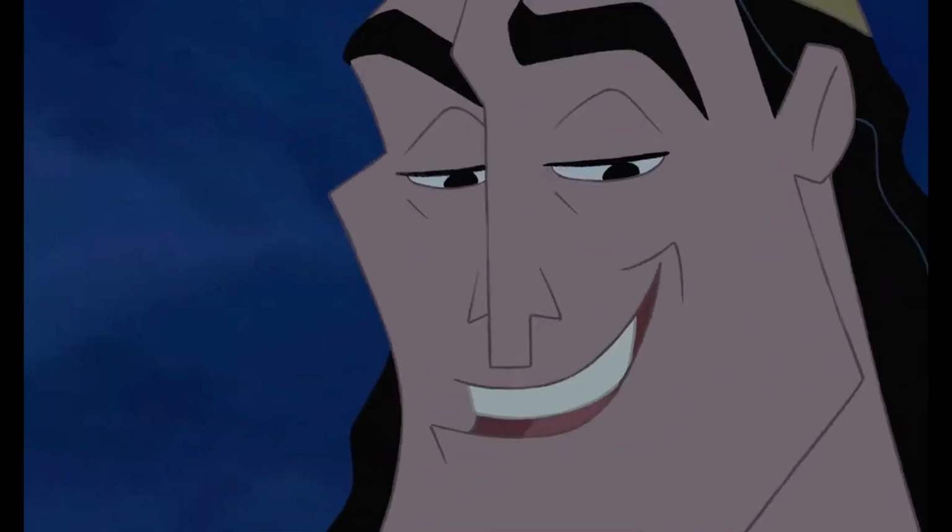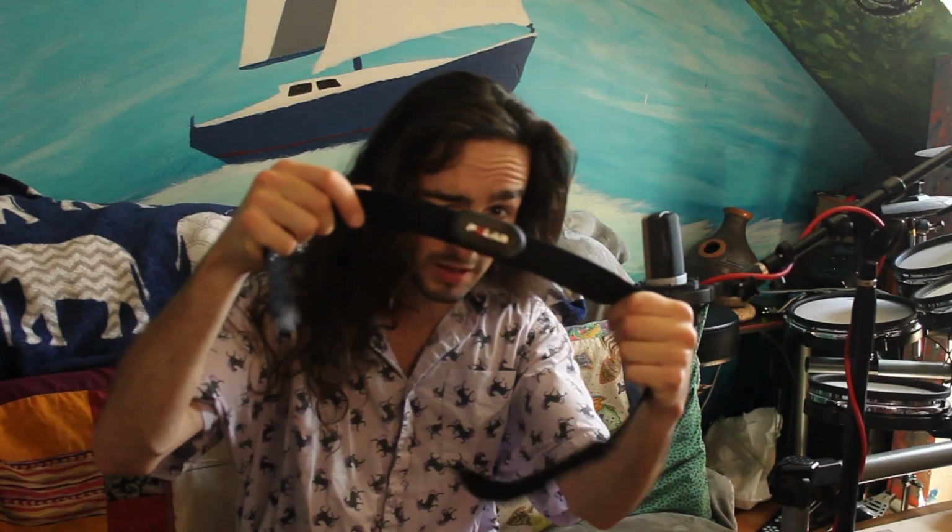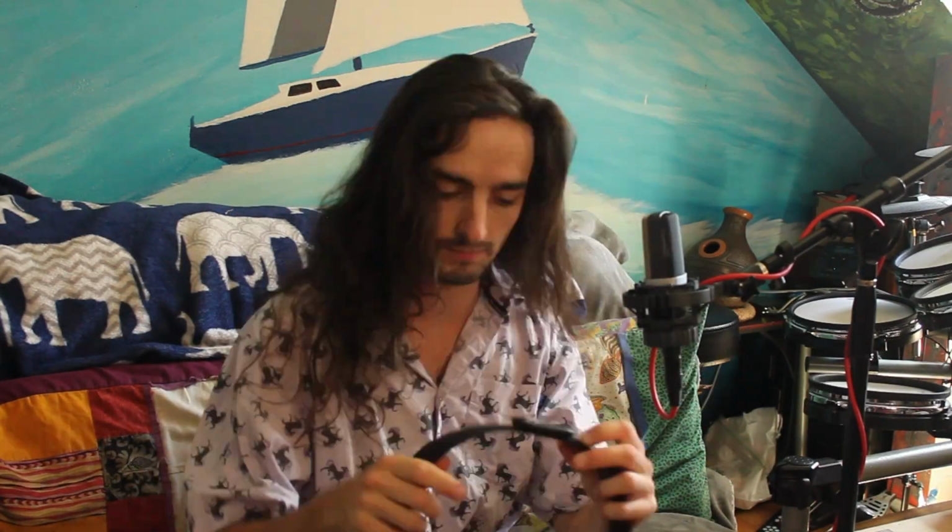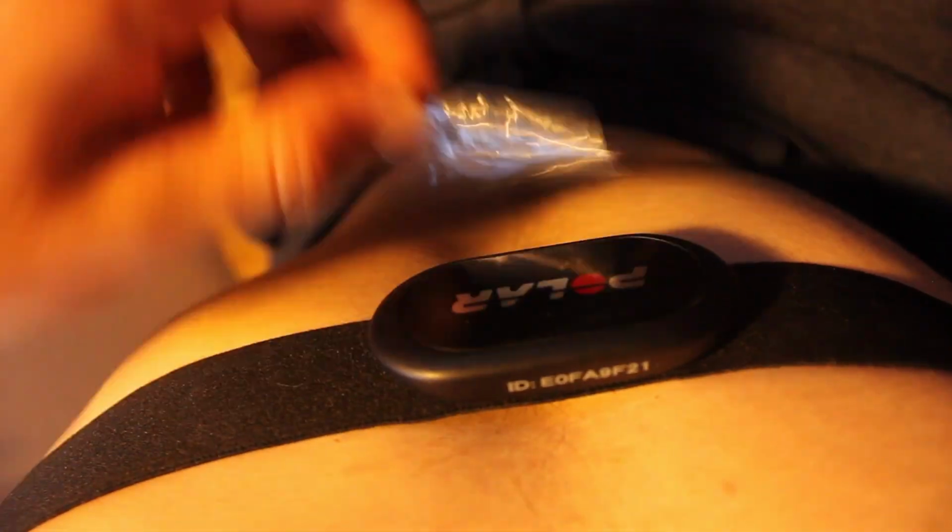Bikes, heart rate, music. Oh yeah, it's all coming together. First things first, I need to get me one of these. A chest strap, a heart rate monitor, and that would be able to communicate with Touch Designer. Let me cook up some quick scripts.